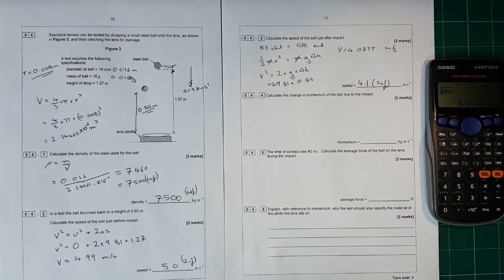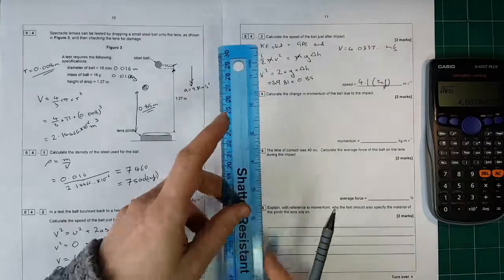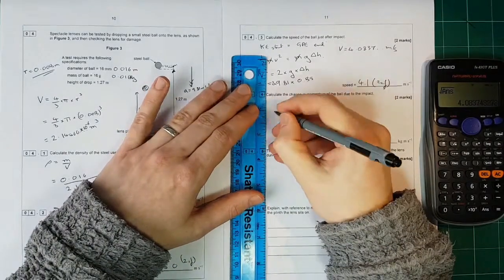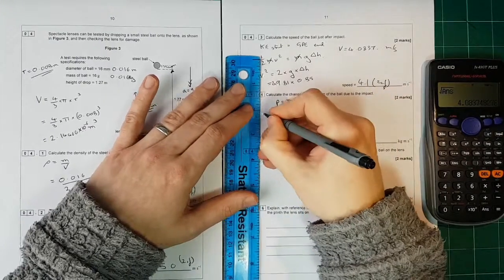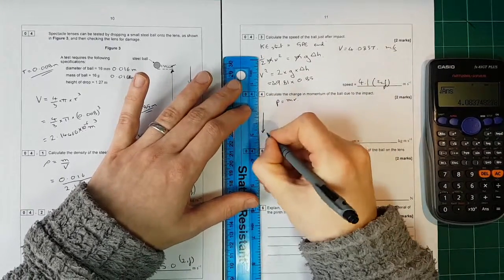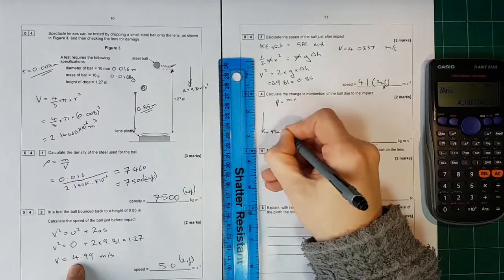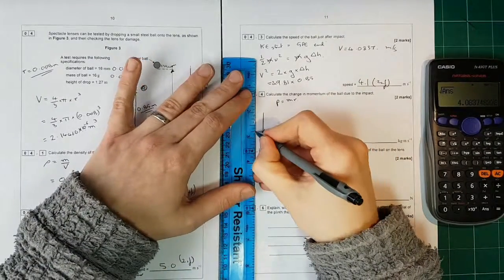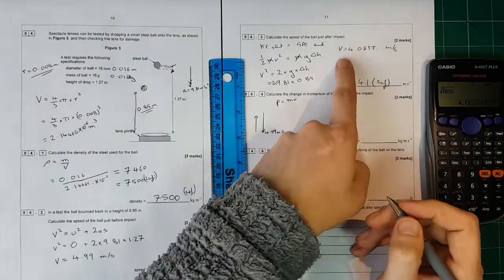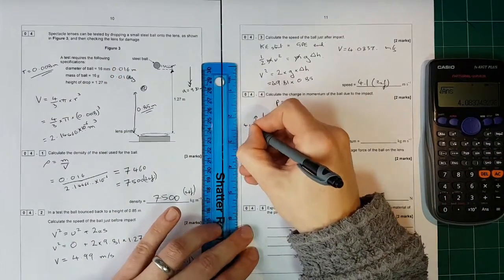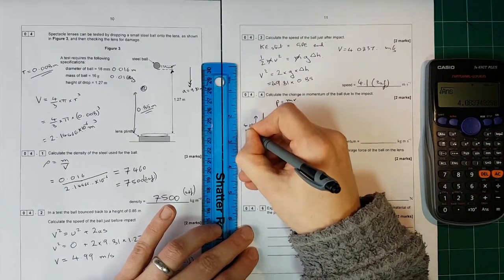Right. Calculate the change in momentum of the ball due to the impact. Okay, so the change in momentum: momentum, p, is equal to mass times velocity. Now initially the ball is going down at 4.99 meters per second, and then it's going up at 4.0837 meters per second.